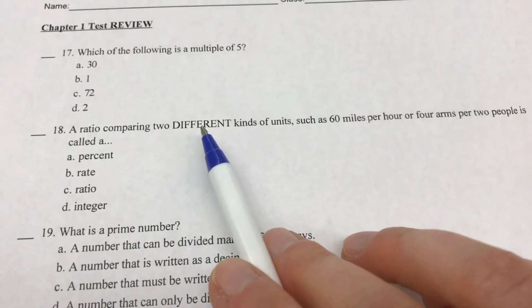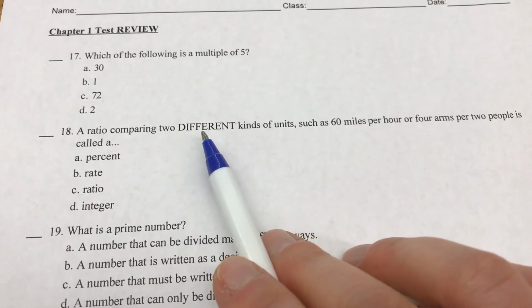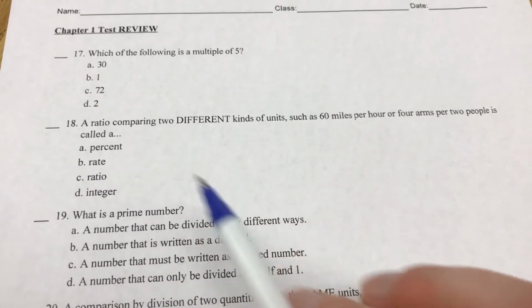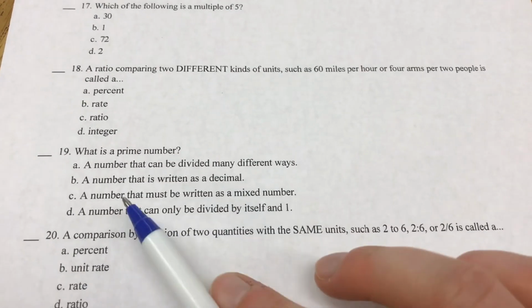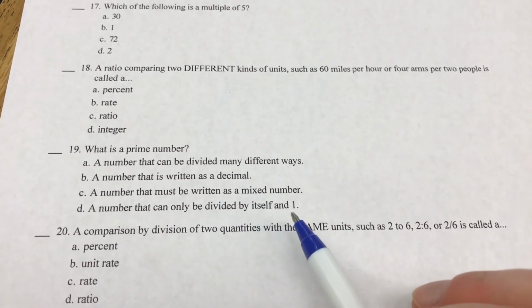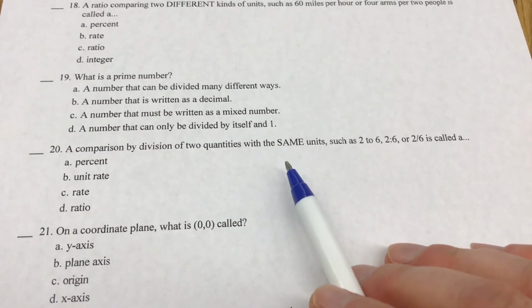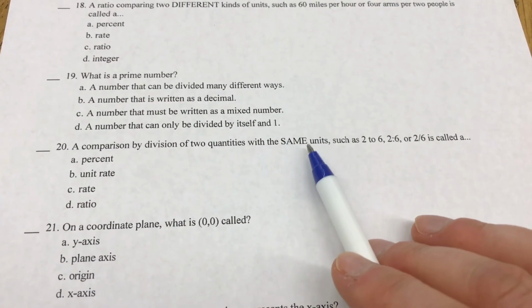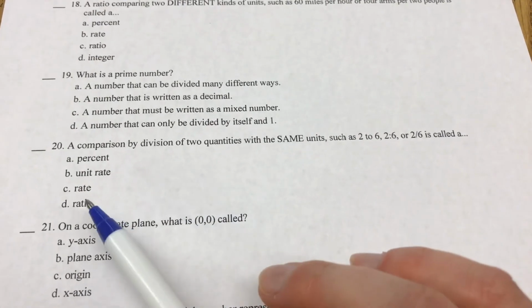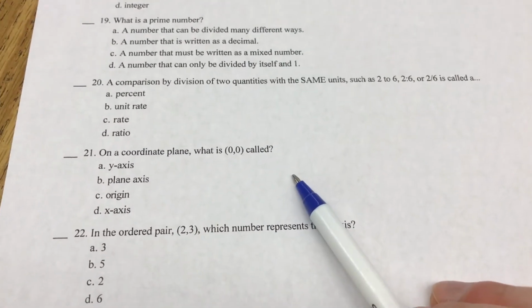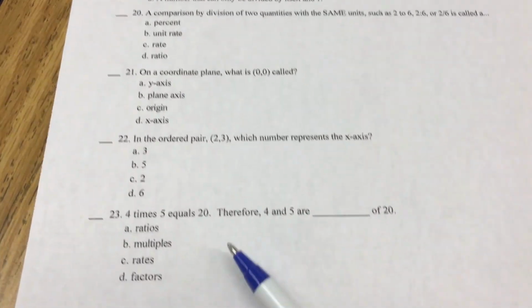A ratio comparing two different kinds of units is going to be a rate. What's a prime number? This is D, a number that can only be divided by itself and 1. Number 20, a comparison by division of 2 quantities with the same units is called a ratio. And number 21, on a coordinate plane, 0, 0 is called the origin.